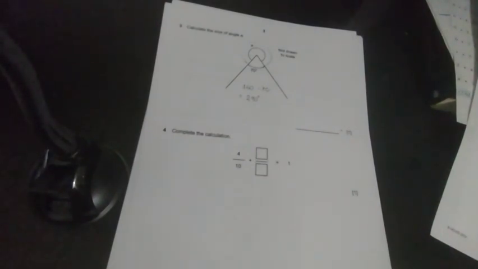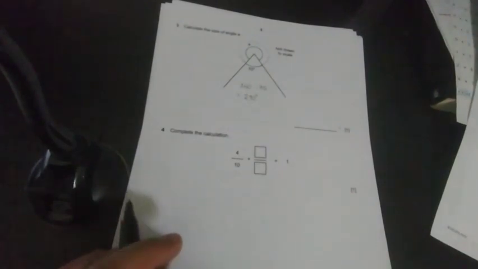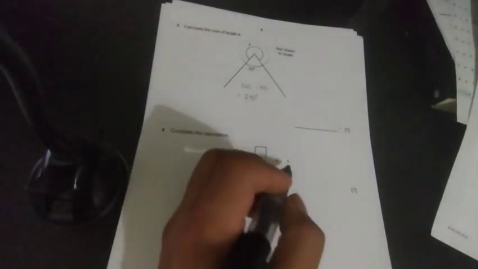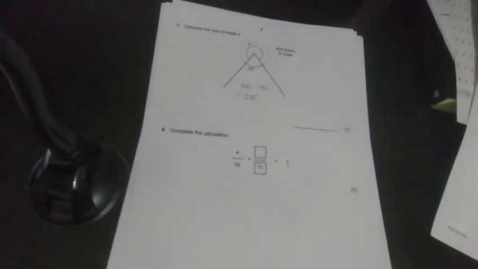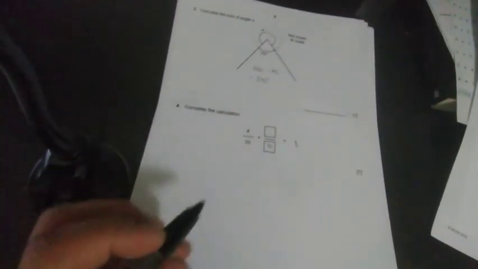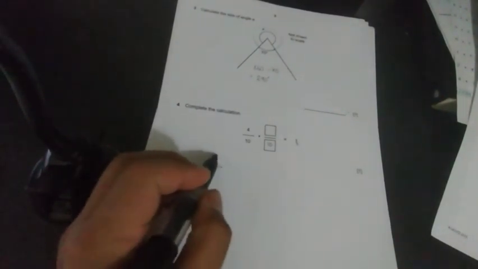All right, we're now going to problem number 4, which is adding fractions. What we know is that for us to add fractions, we have to have similar denominators, or what we call similar fractions. So the first thing that we need to do here is to put 10 on your denominator. Now, in a fraction, for us to get a value of 1, the numerator must have the same value as the denominator.